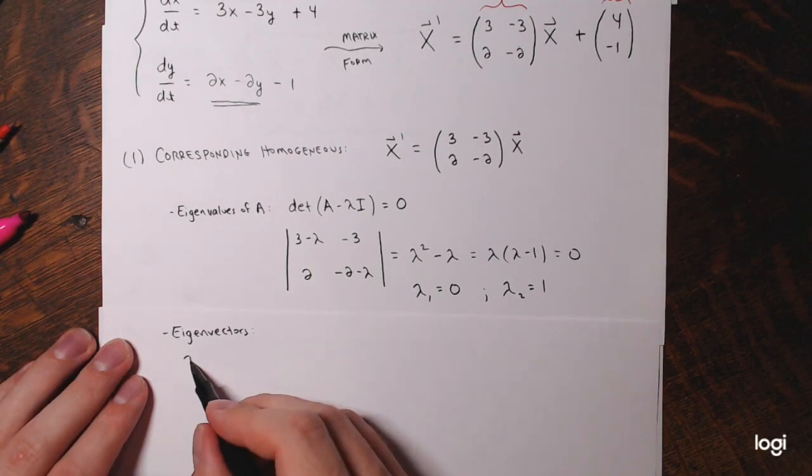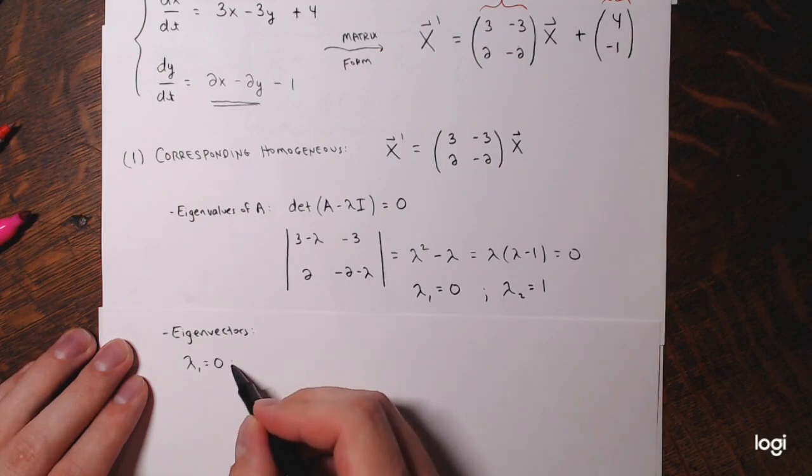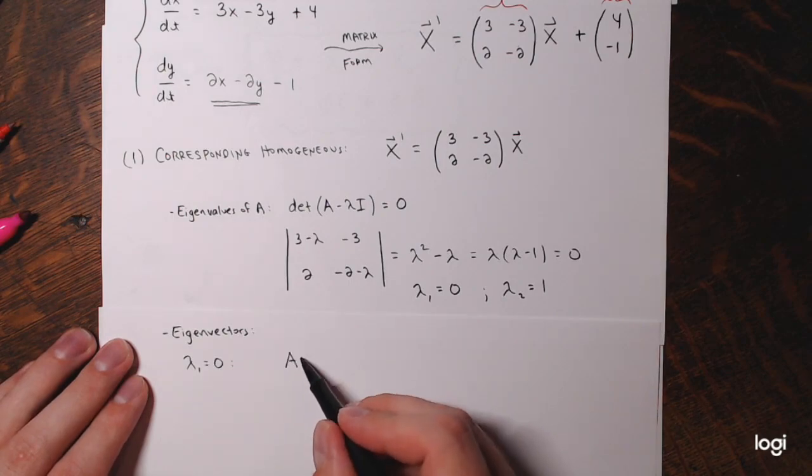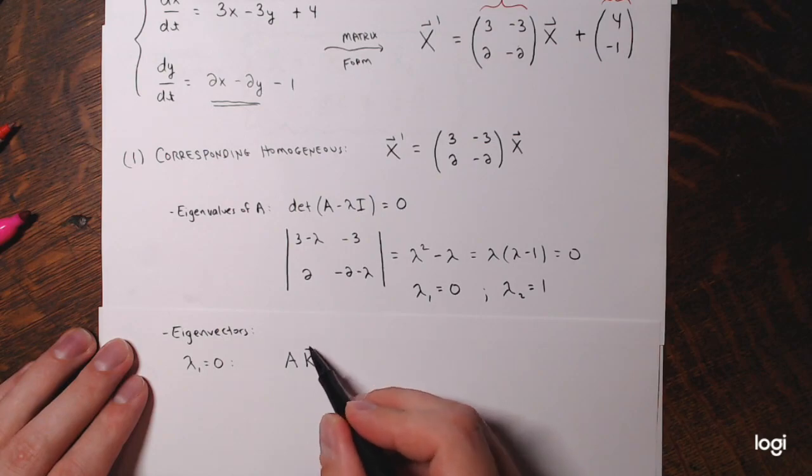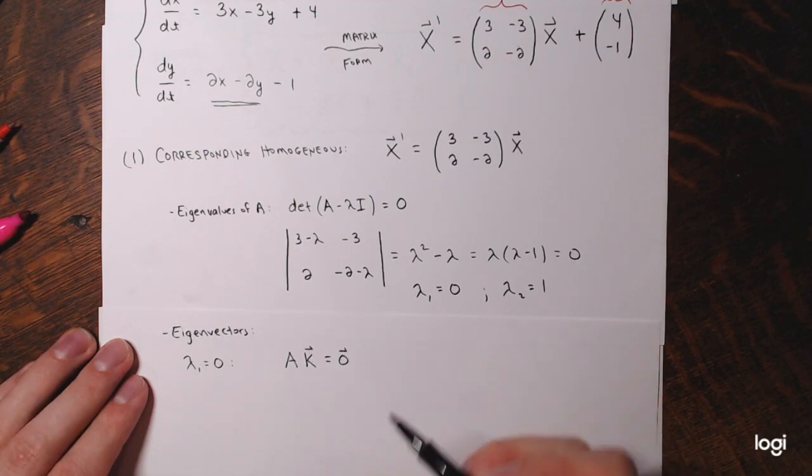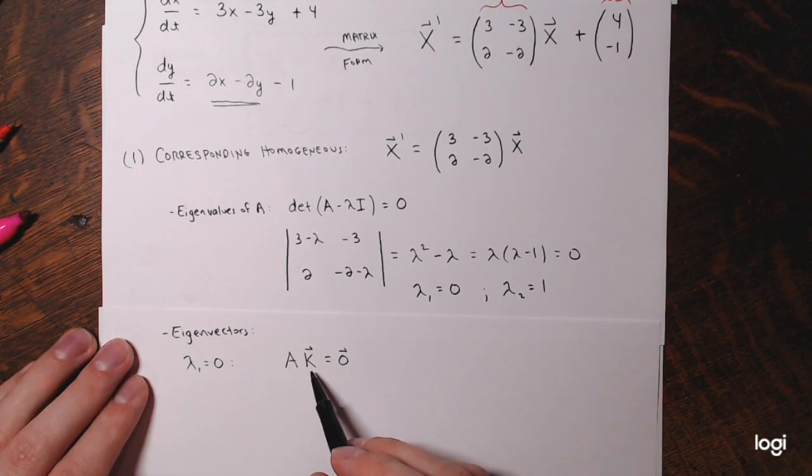All right, so first with lambda equals 0 means I'm solving A times some vector k equals the 0 vector. You need to find some non-zero vector k that makes this true. A minus lambda I, or A minus 0I, times vector k equals 0.